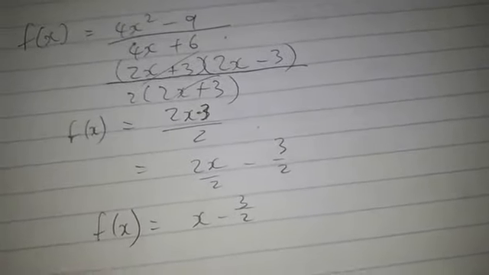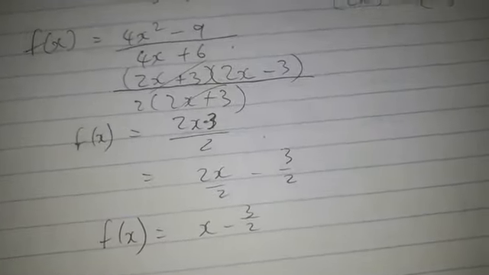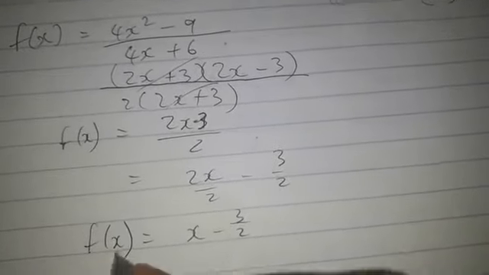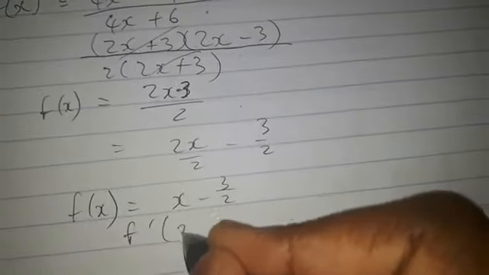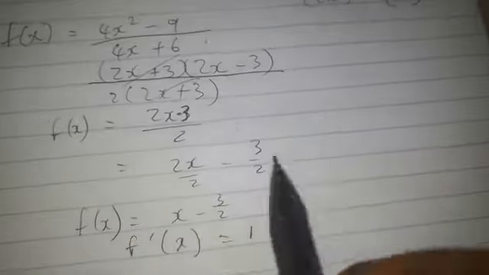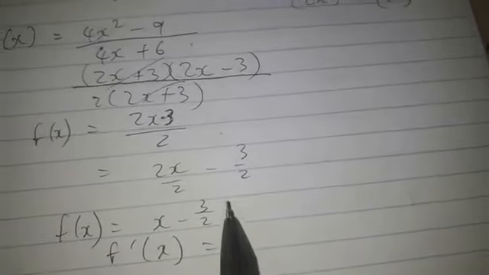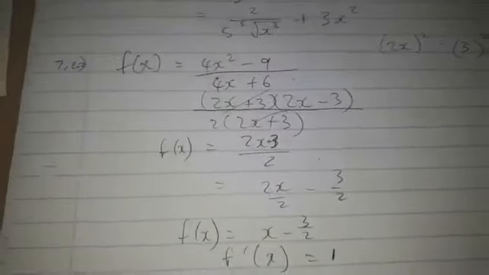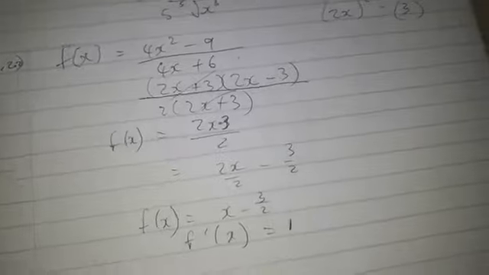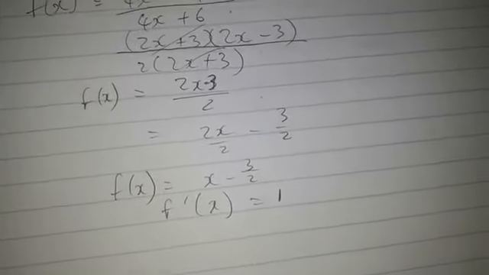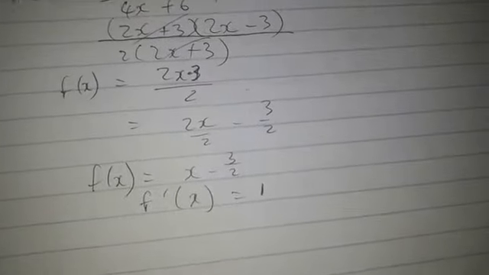All this is legit just us simplifying. So differentiating this, I mean, if you think of it, differentiating this, it's just going to be 1. Because if you differentiate, it's 1 times 1, which is just 1. And then here, differentiating a constant, it just falls away. So that's that for that question. Nothing major, nothing extravagant, nothing difficult.